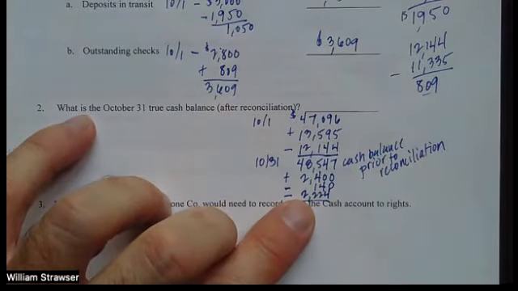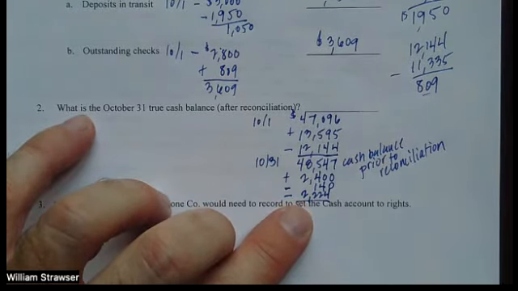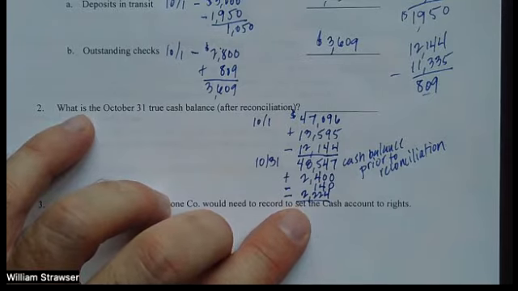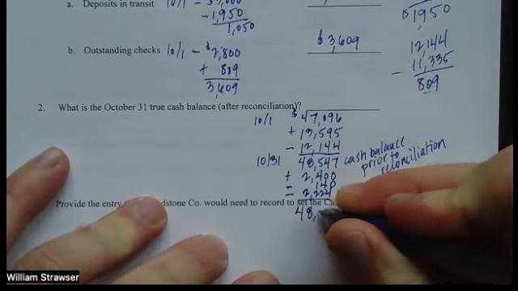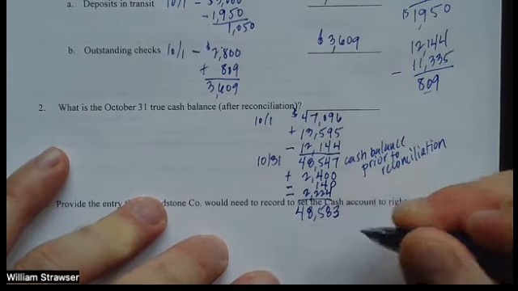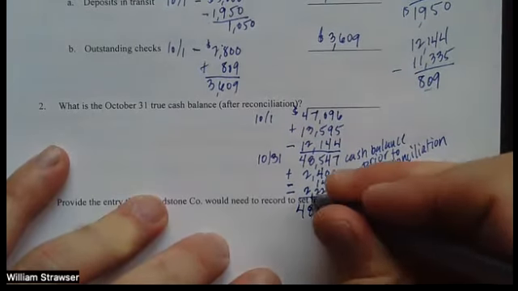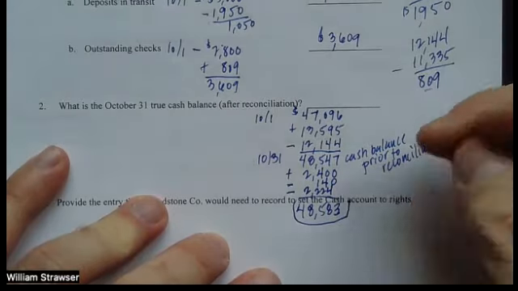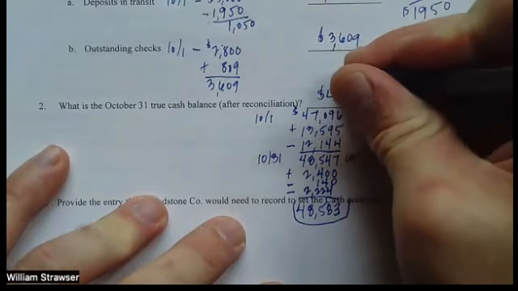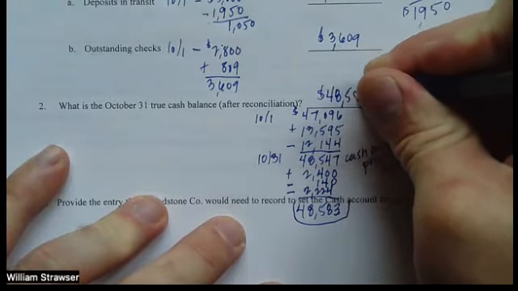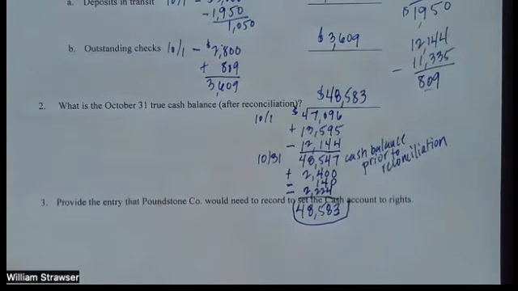48,547 plus 2,400 minus 140 minus 2,224. And that gives me 48,583. So this is what I'm calling the true cash balance. It's really a post-reconciliation balance, but it reflects all of the information. The reason why I say it's true is it reflects the information the bank has, it reflects the information that the books have, and it puts it all in one place.